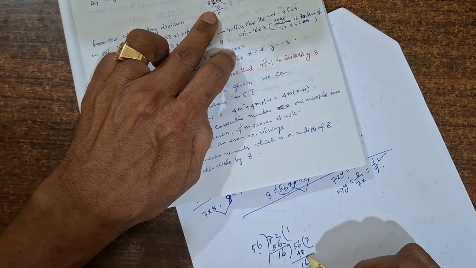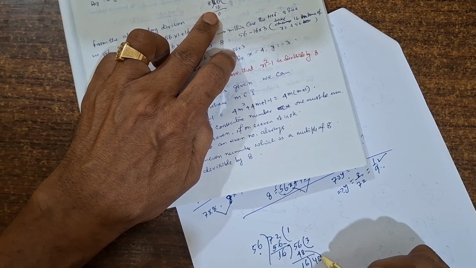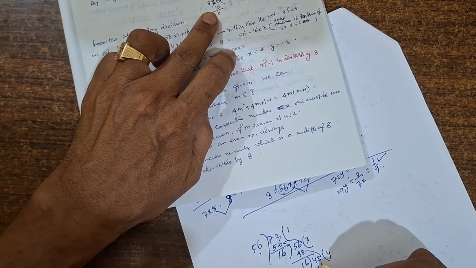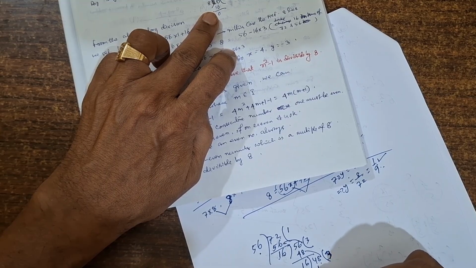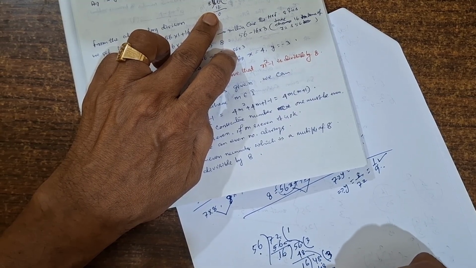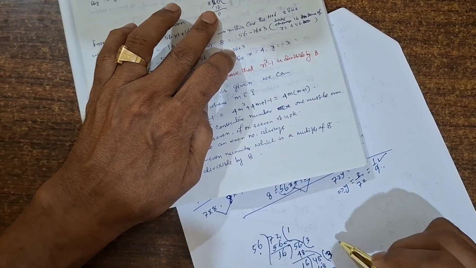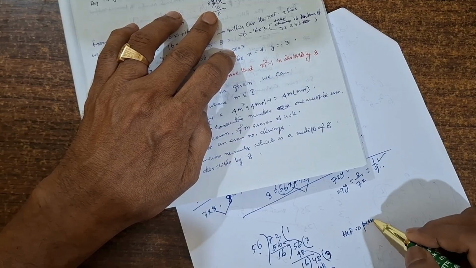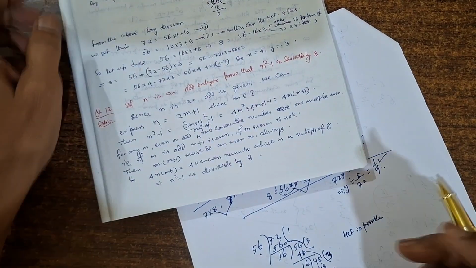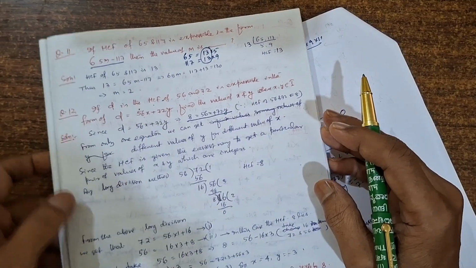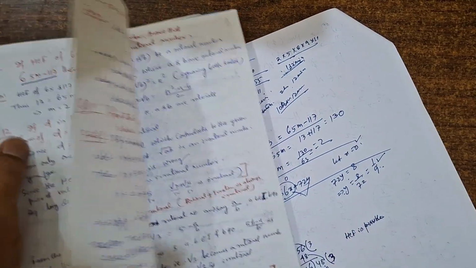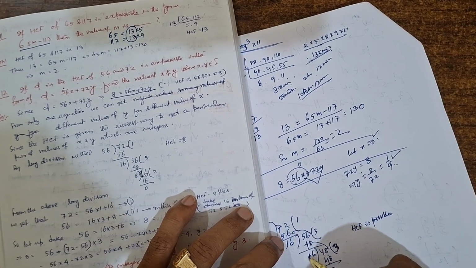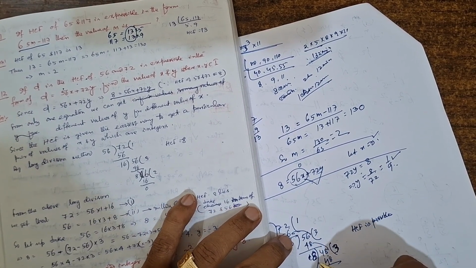Now this 16 is the divisor, this will come to this. Now it is 48, 0. So possible. Now the HCF is 8 only.